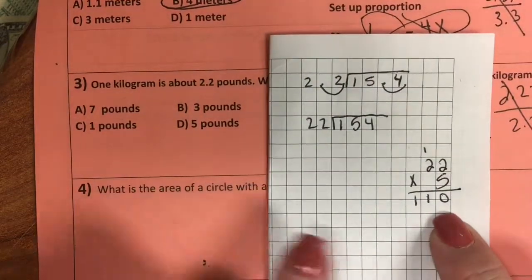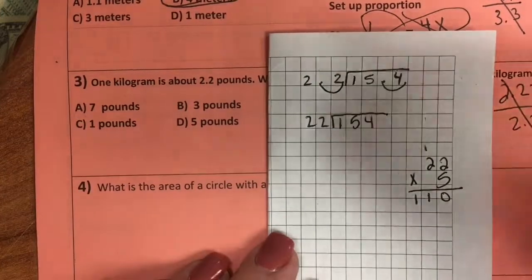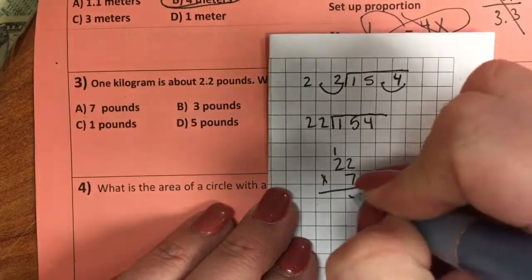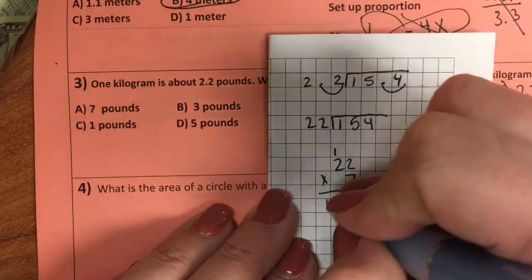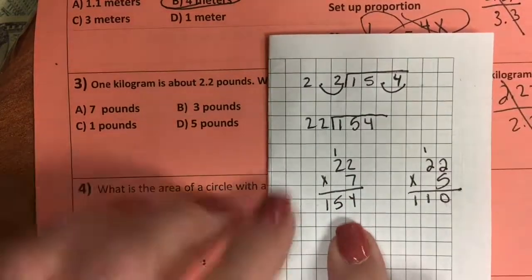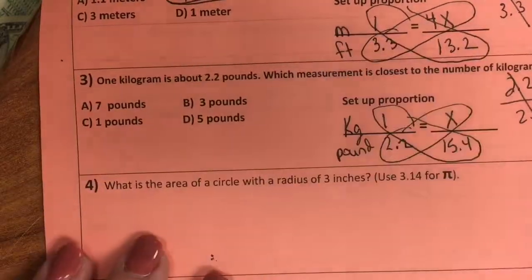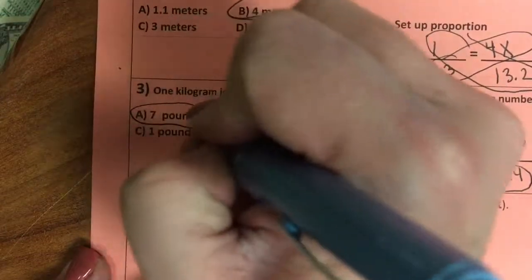Well, that's not quite enough. So let's try 7. So 22 times 7, 2 times 7 is 14, 2 times 7 is 14 plus 1 is 15, 154. So 22 is going to go in there 7 times, so my answer is 7 pounds.